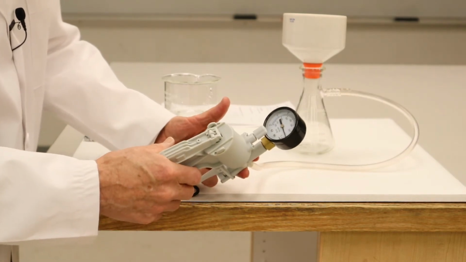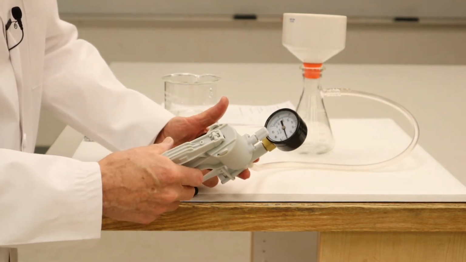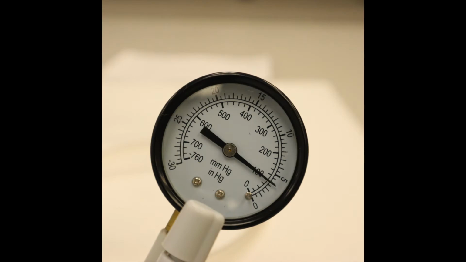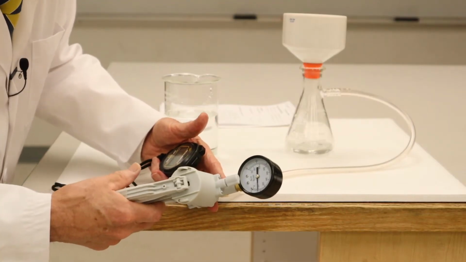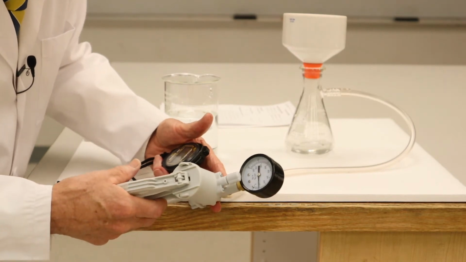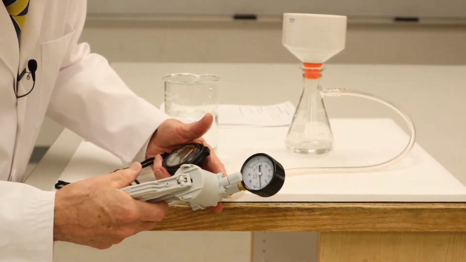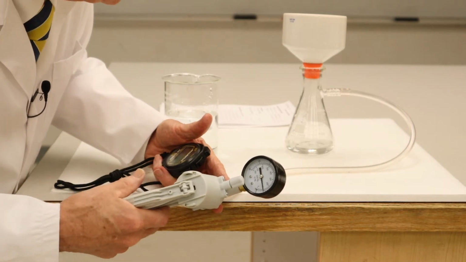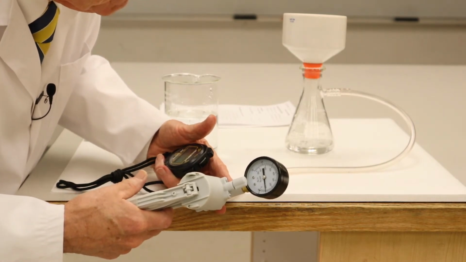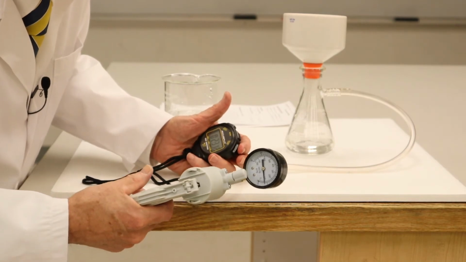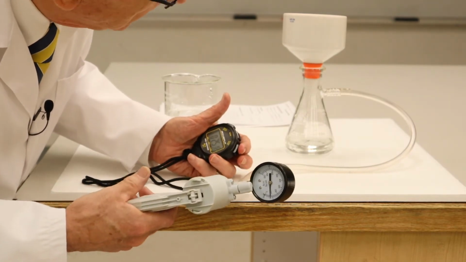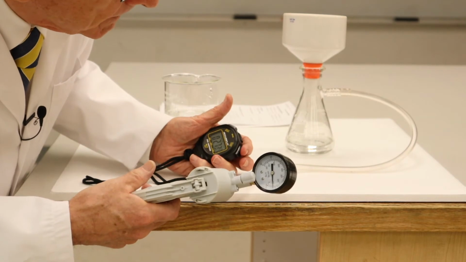I'll keep the vacuum at 100 millimeters mercury and watch to see how long it takes to collect 100 milliliters of water. We're getting there.